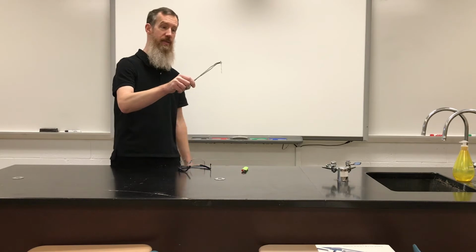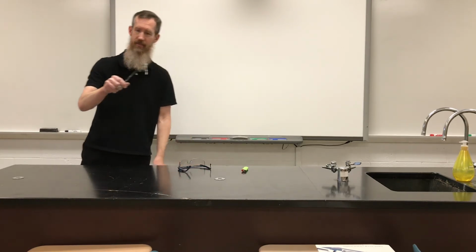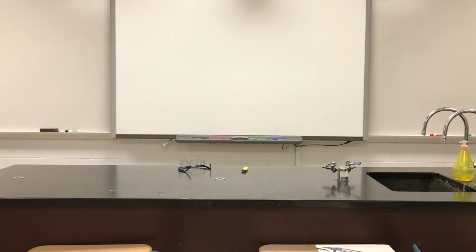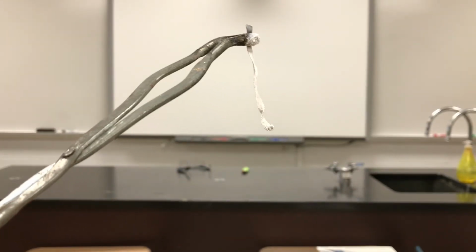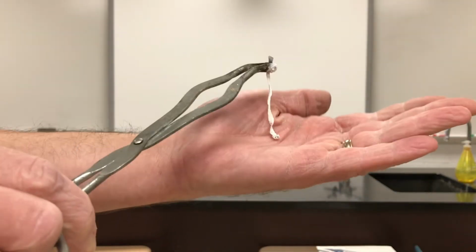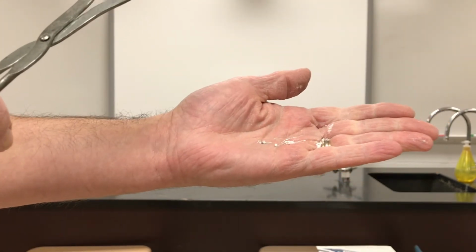And it combines with that oxygen and makes a compound, magnesium oxide. This magnesium oxide is a white substance. It's very, very brittle and can almost become a powder and an ash.